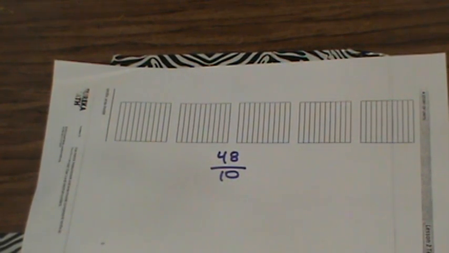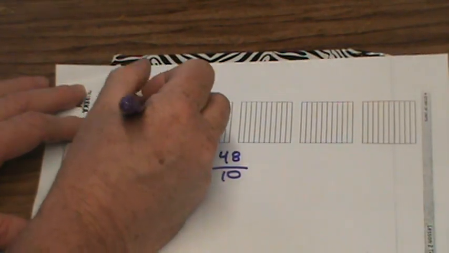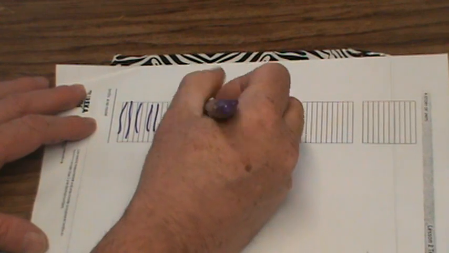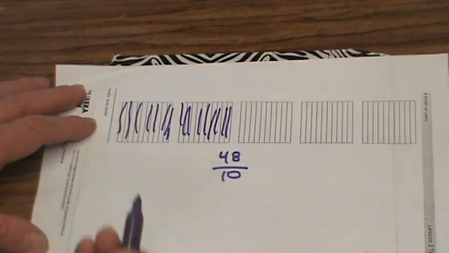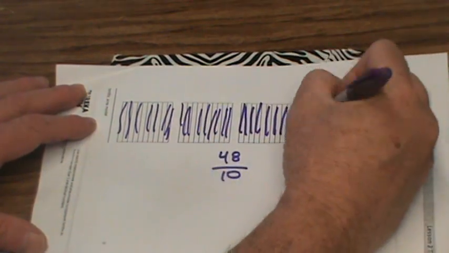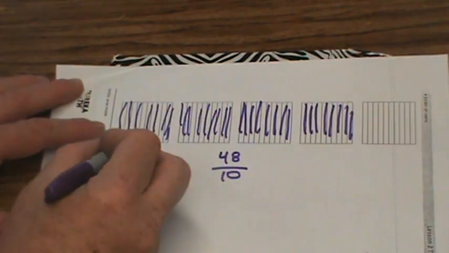So we have 48/10. Well, let's start making some tenths. Here's our 1 whole, and that's 10/10. I'm going kind of fast. There's 20/10, 30/10, and 40/10. So here total we have 10/10, 1, 2, 3, and 4.